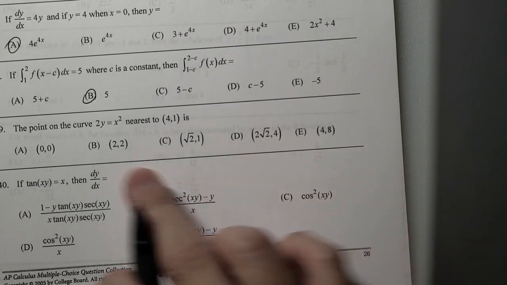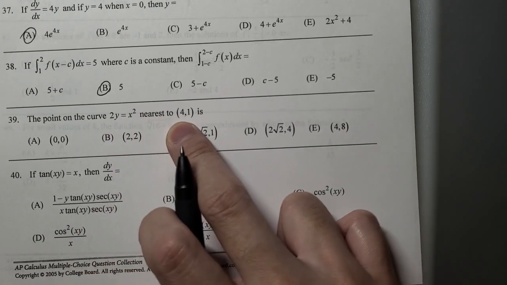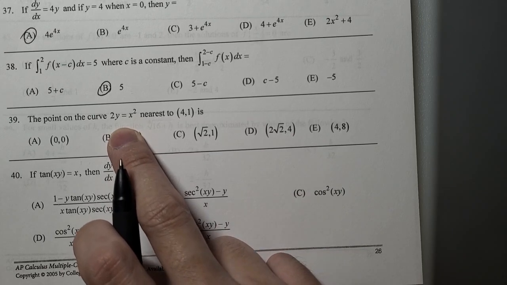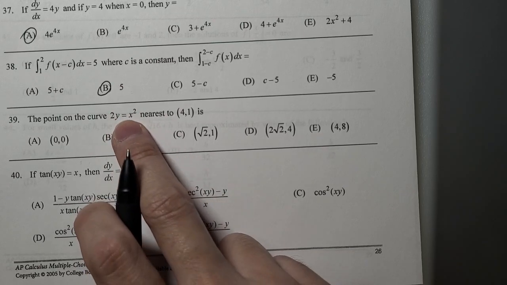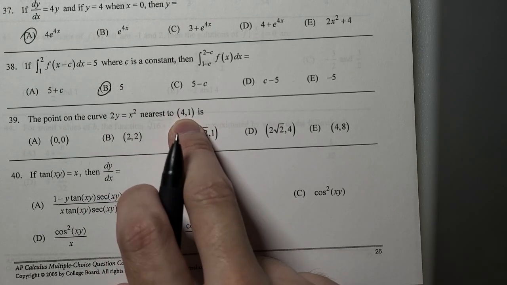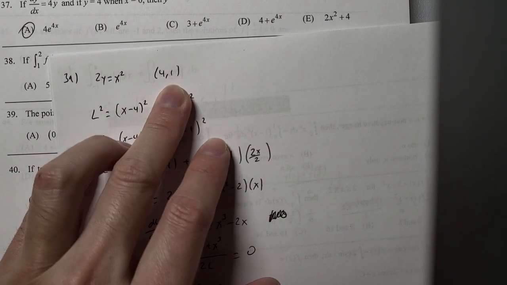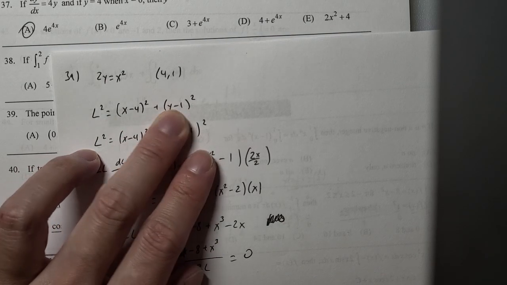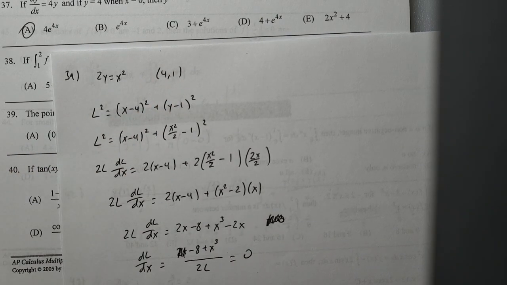Find the point on the curve 2y is equal to x squared nearest to 4, 1. I did a very similar problem on the previous year, the 1969 one. Remember, this is an optimization problem. So we want to minimize the distance from a point on this curve and this point. So we need to use the distance formula. And I did that over here. They give us this is the curve, this is the point. Distance formula, L squared, if L is the distance, is difference in the x squared plus difference in the y squared. So x minus 4 squared plus y minus 1 squared.